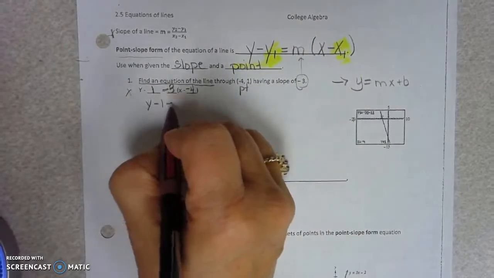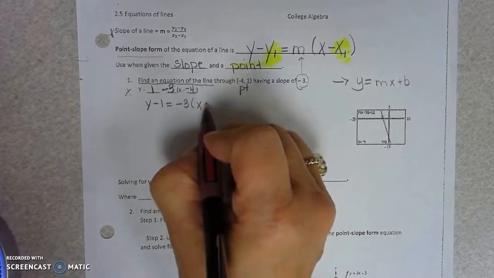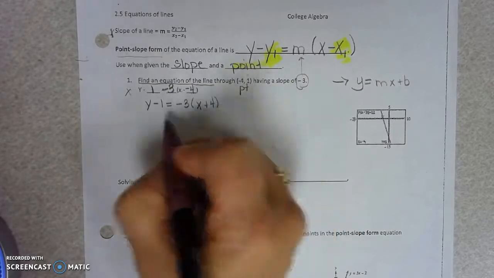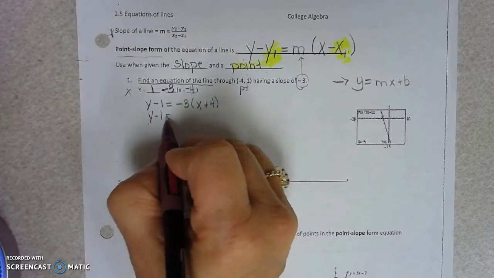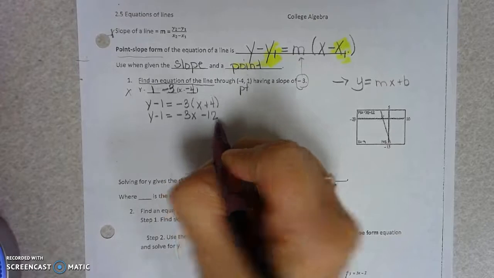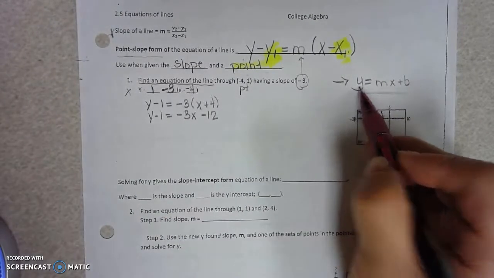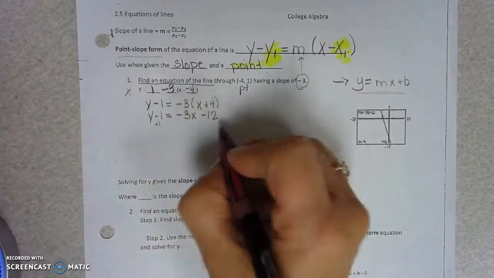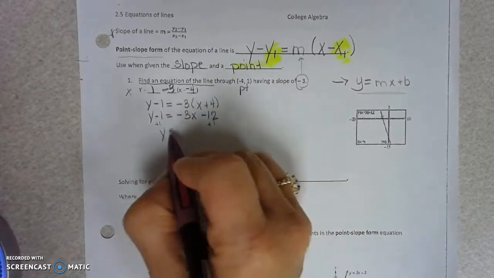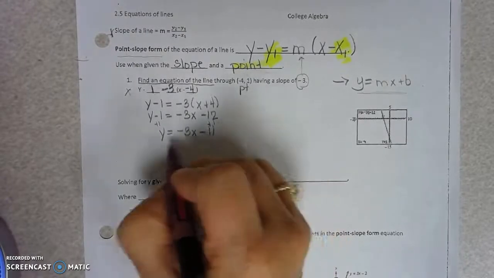To work this out, we have -3 and minus a minus is plus. So y minus 1 equal, we're going to distribute that -3 through there. Remember, we want y by itself. Add a 1 here, add a 1 there. So we end up with y = -3x - 11.